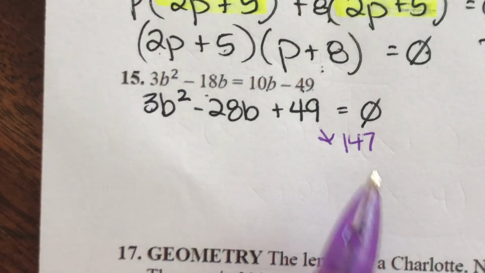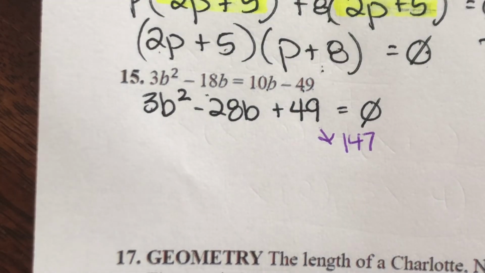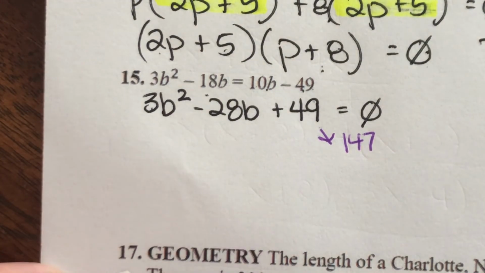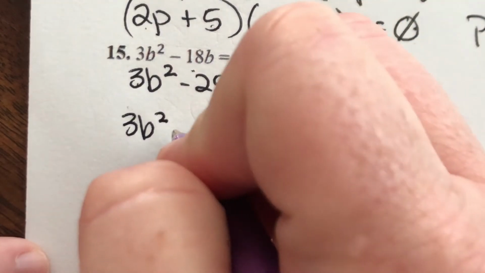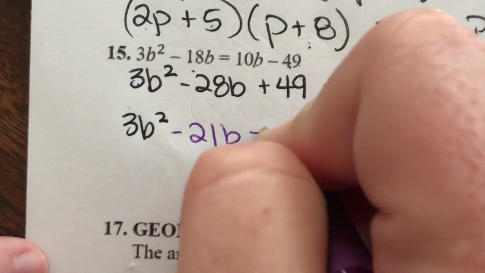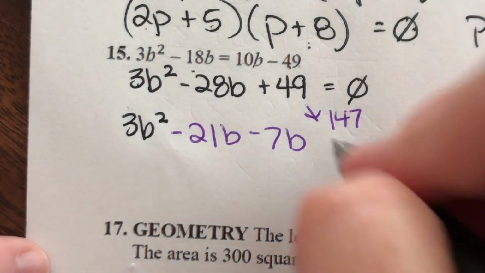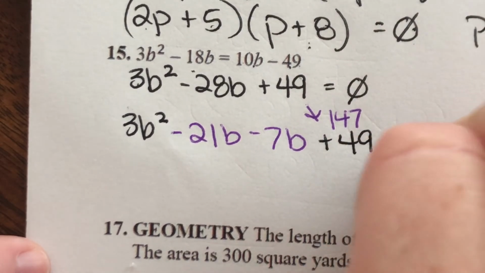147. So the factors of 147 that add up to negative 28 are negative 21 and negative 7. I'm kind of shortcutting it. I know you need to take the time to figure that out. It's not going to come that quick. You might have to write out a chart just for the sake of time in the video. I'm telling you, negative 21 and negative 7. So 3b squared minus 21b minus 7b plus 49 equals 0.